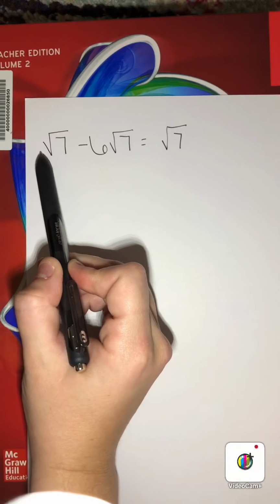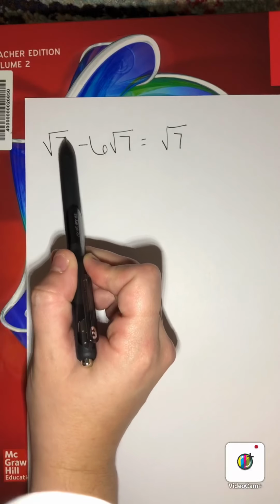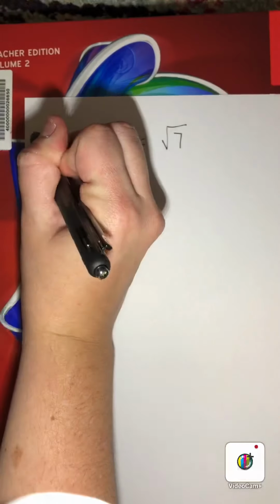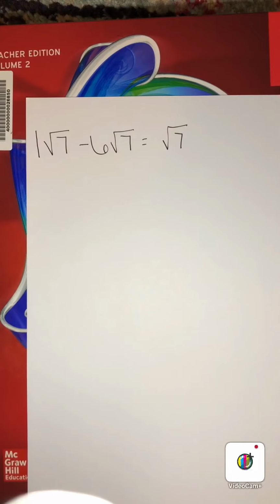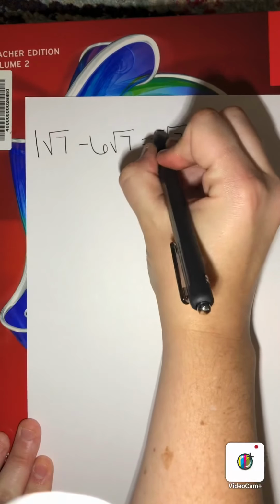Well, if there was a 0 right here, 0 times the square root of 7 would be 0. So this wouldn't actually be the square root of 7. What we have to do is assume that there's a 1 here. Just like we do with variables, like if we have x, we can assume it's 1x. We do the same thing here. Instead of just the square root of 7, we can do 1 times the square root of 7. So now you can just subtract your outside numbers. 1 minus 6 is -5. So -5 square root of 7.